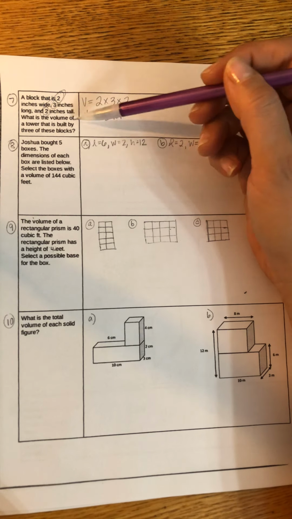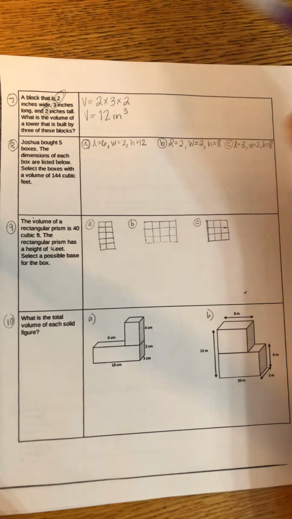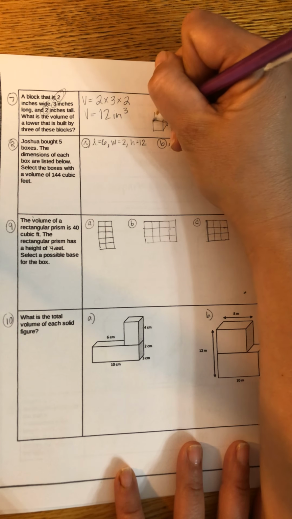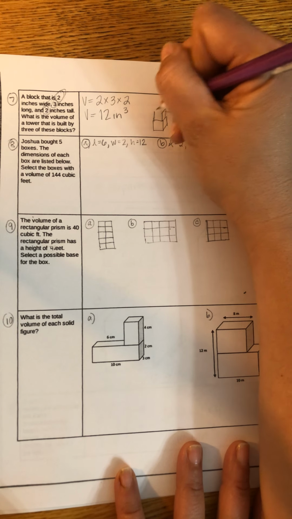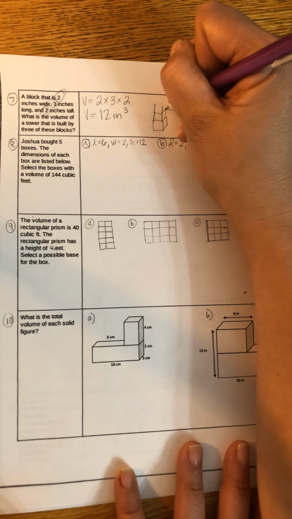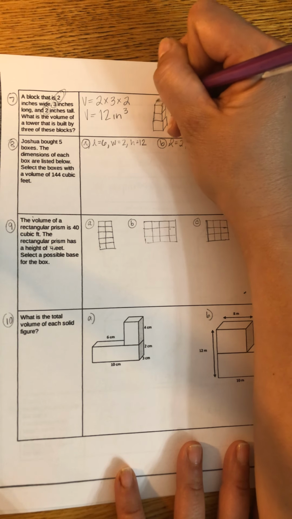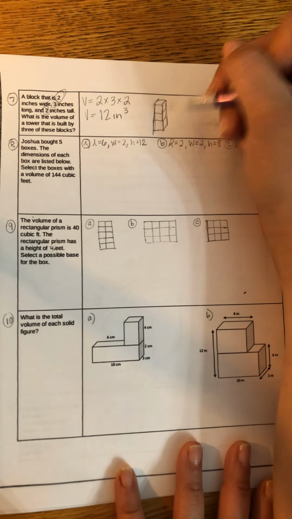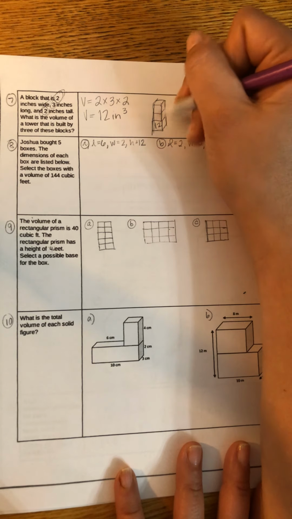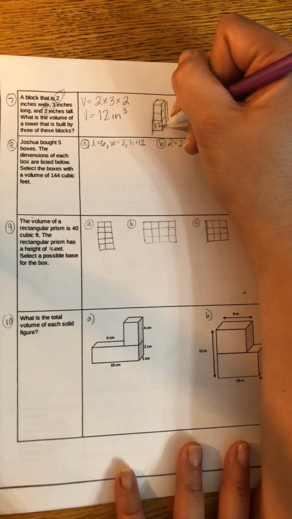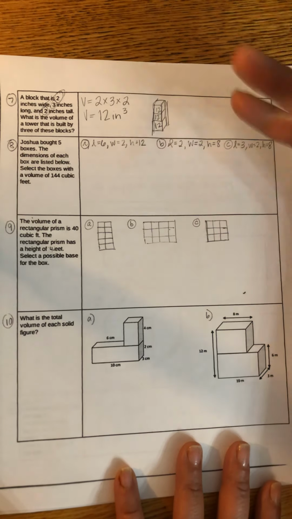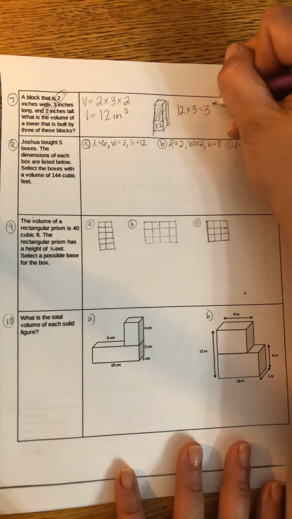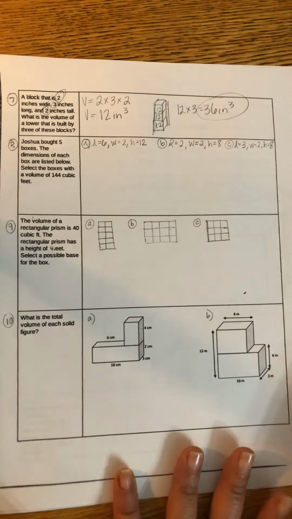But the question is, what is the volume of a tower that is built by 3 of the blocks? So there are 3 blocks stacked up. So if the volume of one is 12, how do I find the volume of this whole thing? So you could do 12 plus 12 plus 12 as an additive, or you could do 12 times 3, which equals 36 inches cubed.